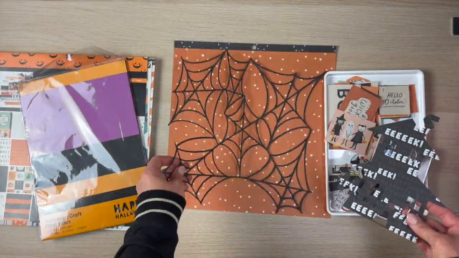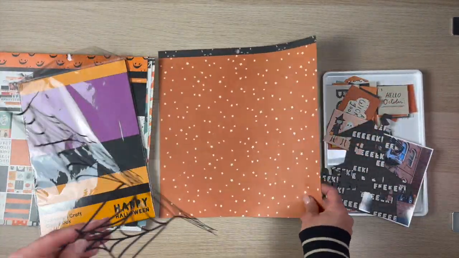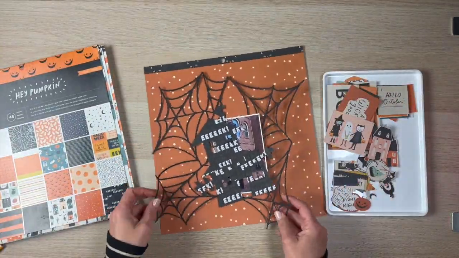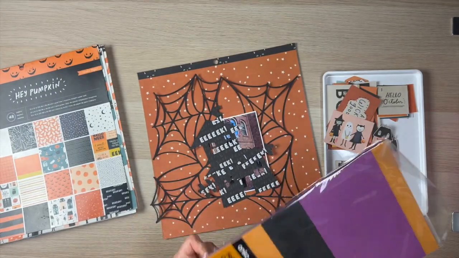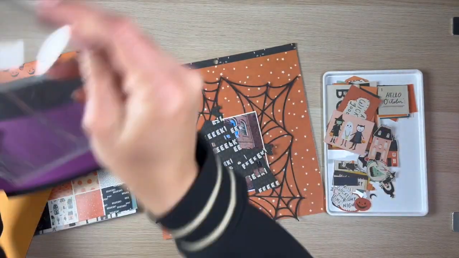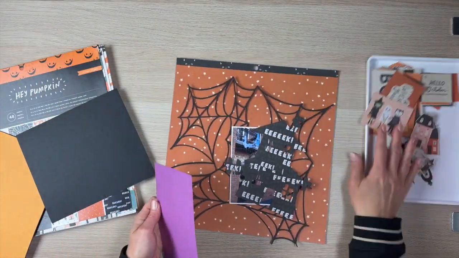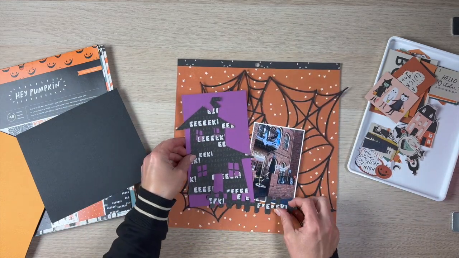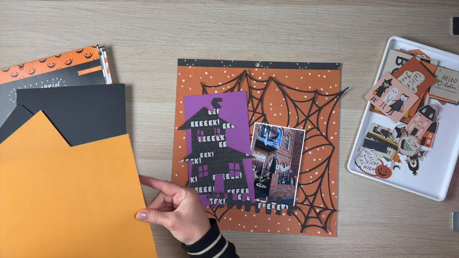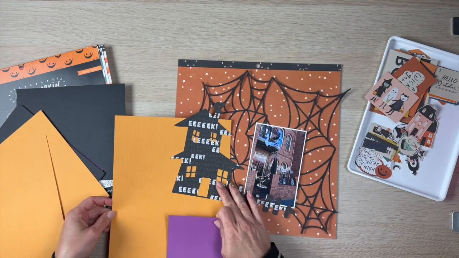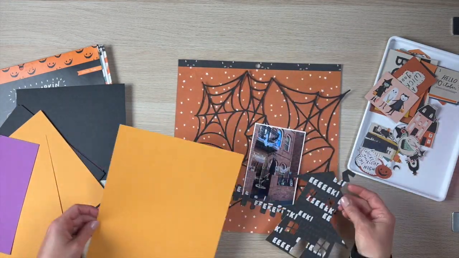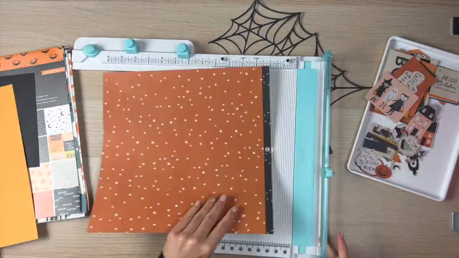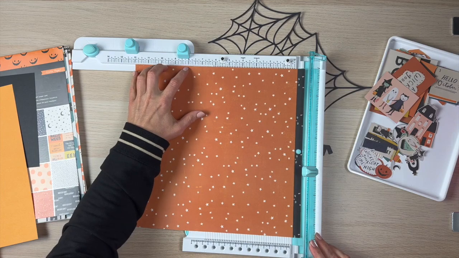I've cut this house out of a pattern paper from the Hey Pumpkin collection because that's all the Halloween supplies I have. And I've cut the spiderweb background out of some black cardstock. So I'm just going to go ahead here and back the haunted house, just the windows and the door. I think about this purple, but then I decide on this sort of brighter orangey yellow color. So I'm just going to go ahead and trim off the branding strip of this orange pattern paper.